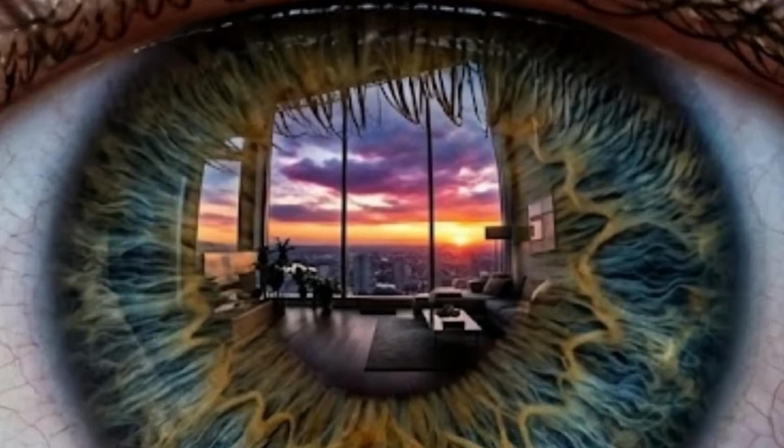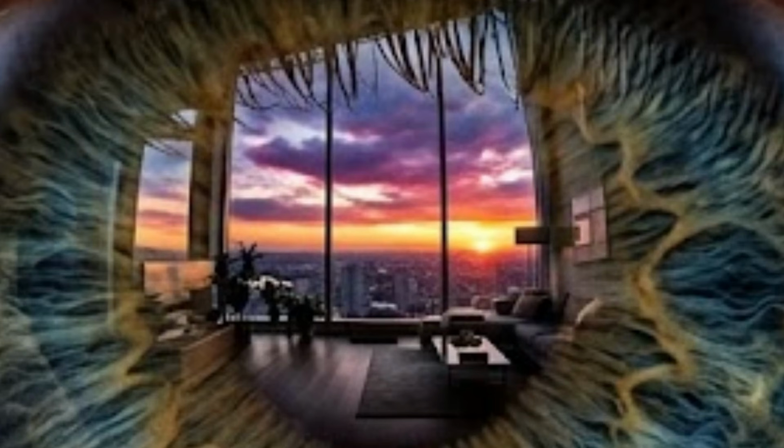Now let's look at this high-definition complex reflection real-world shot. As you constantly zoom into the pupil of the eye, you'll see that it perfectly reflects the floor-to-ceiling windows of a modern apartment and a fiery sunset. This ray tracing level of realism is absolutely unbelievable.